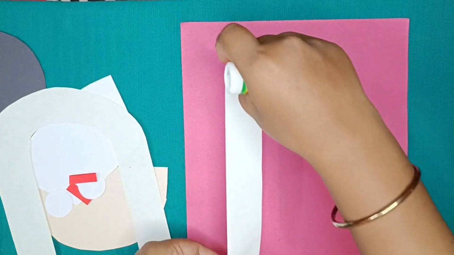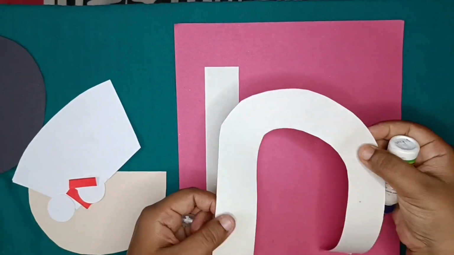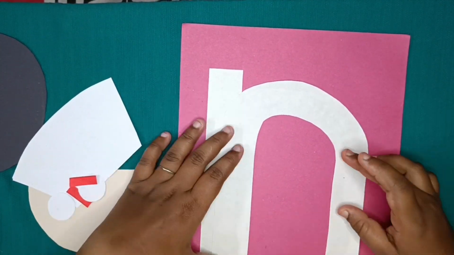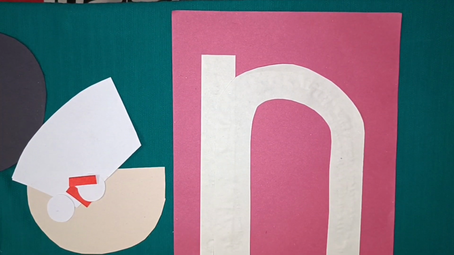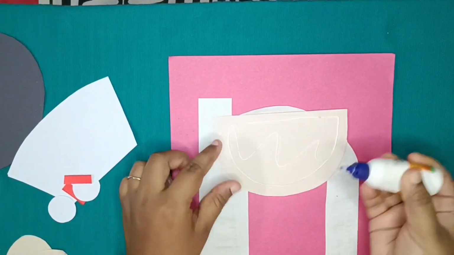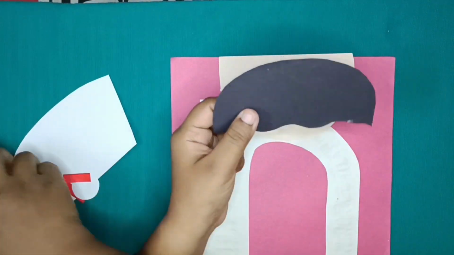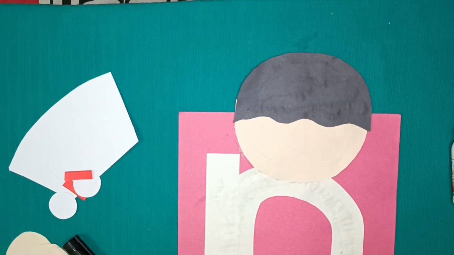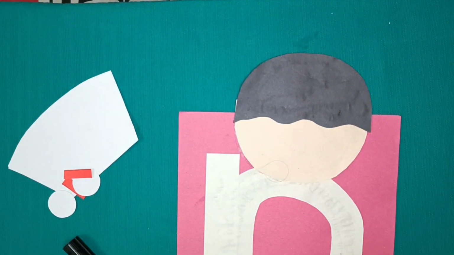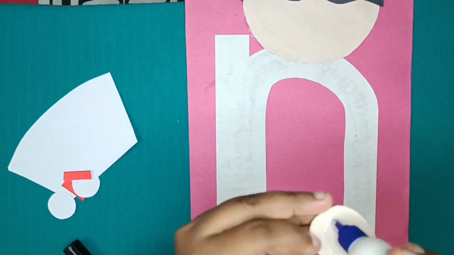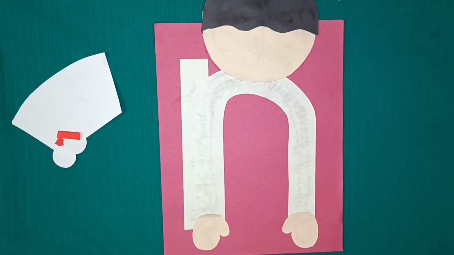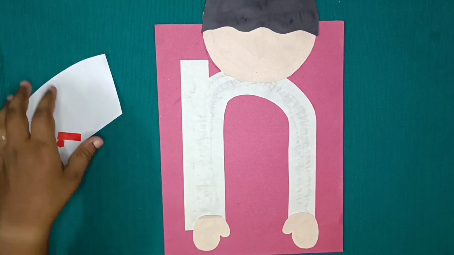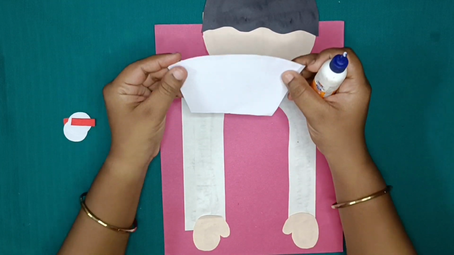Apply some glue and paste the standing line here. Now apply some glue on U-shaped cutout and paste it like this. So our small n is ready now. And now apply some glue on the semicircle shaped cutout, and now we will paste the grey cutout. Now we will paste the hand shaped cutout at the bottom of our small n. So all the cutout you have to paste like this as shown in the video.